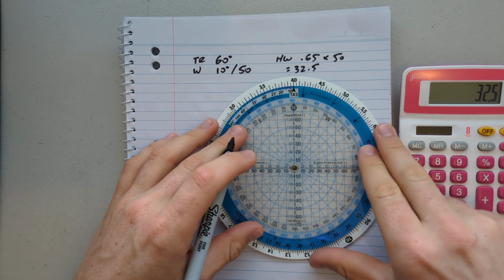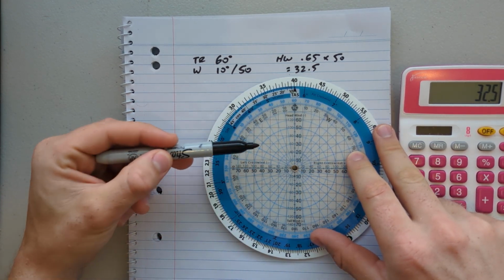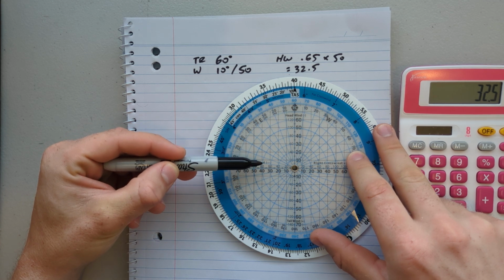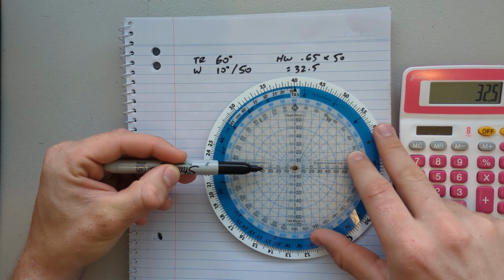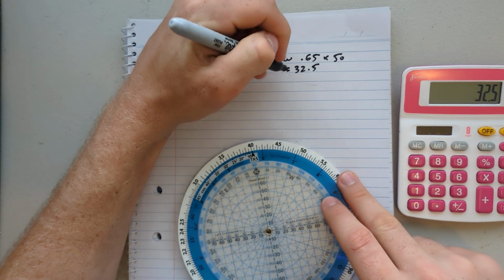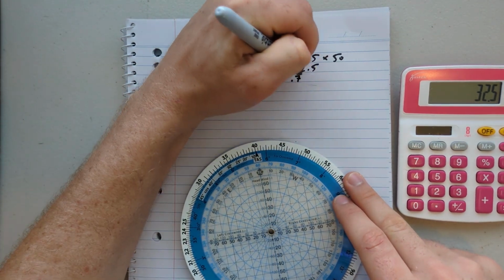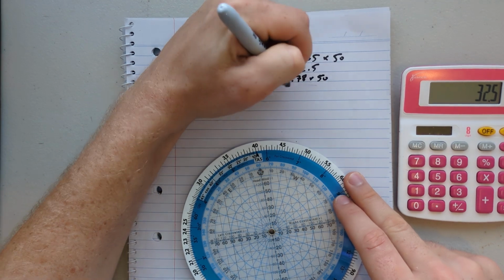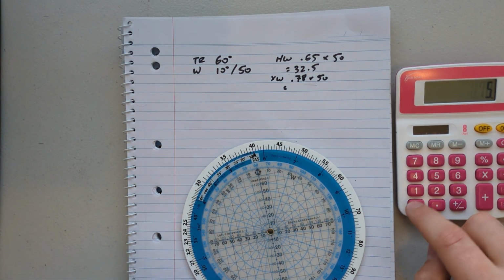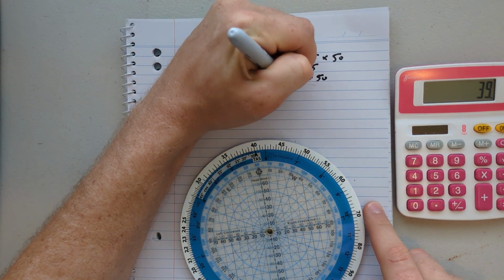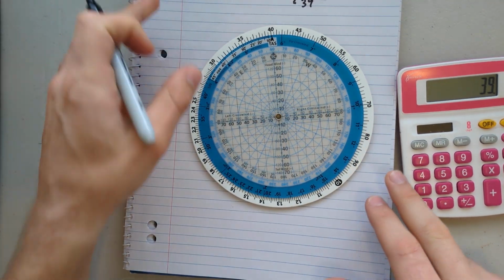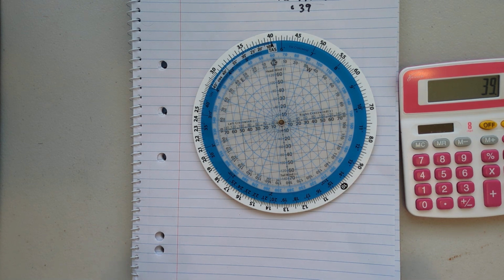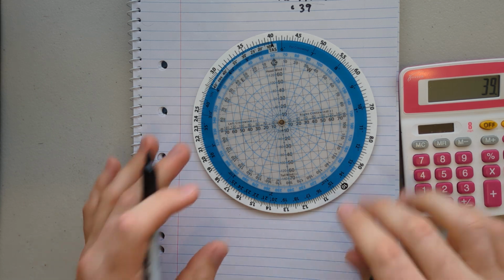Now we can do the same for our crosswind component. We go down to 10 and we drop vertically to determine what that crosswind component is. And it's at about 0.78. So for our crosswind, we're going to do 0.78 times 50, which is 39. And that's our crosswind component. It's as simple as that. And that then provides the headwind component straight away. So much easier than marking the wind and rotating it around.